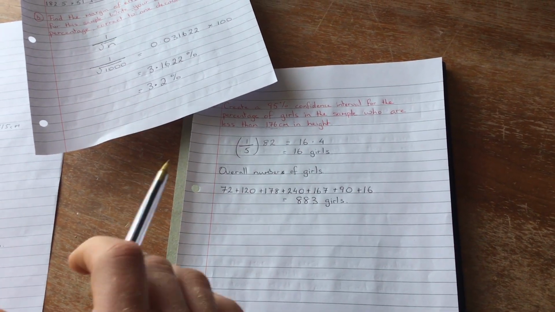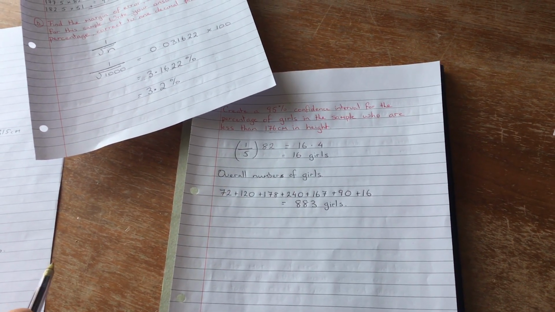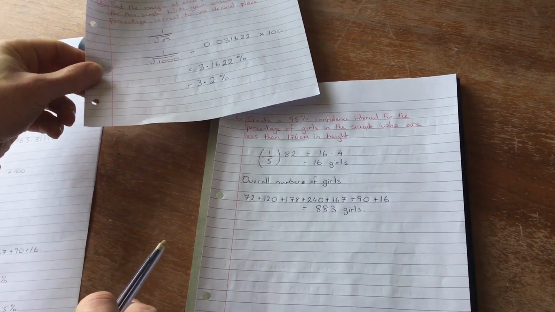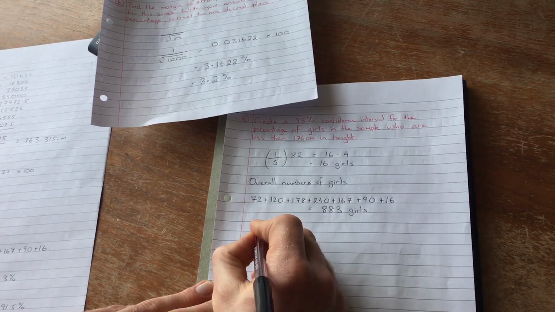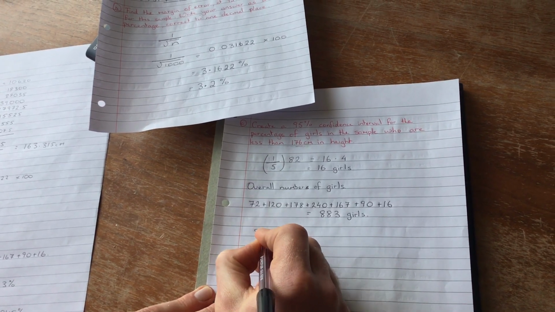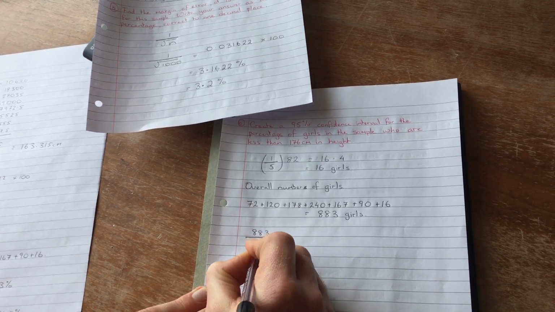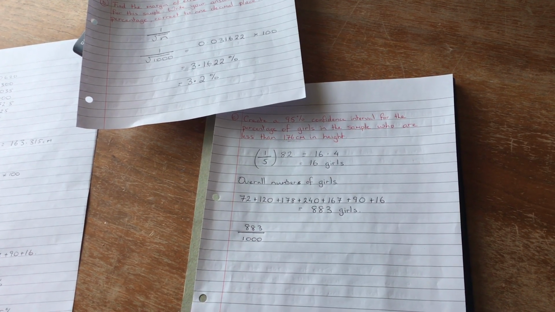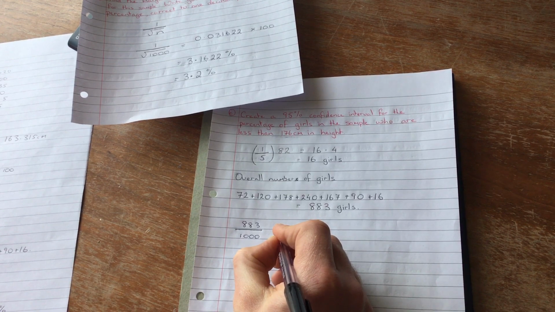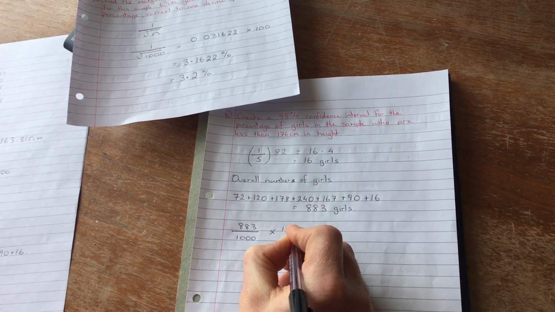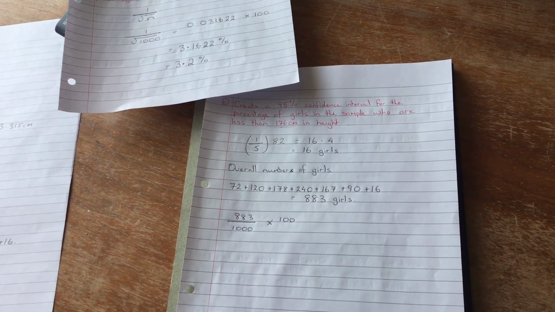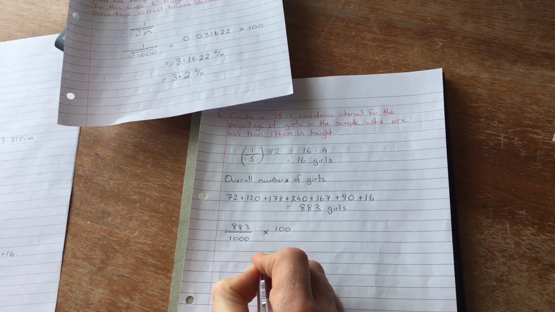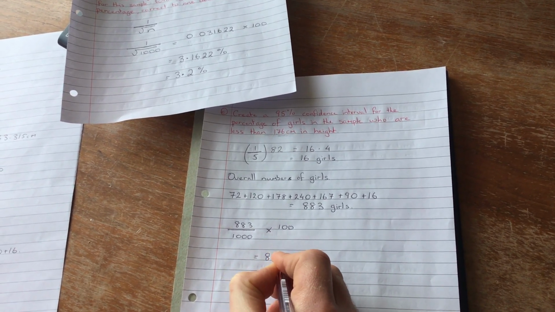Now the next step is to get that as a percentage, because remember my margin of error is also a percentage. So 883 girls out of 1,000 girls, 883 over 1,000. To get that as a percentage, we've done this already, we always multiply by 100. When I multiply that out by 100, I'm going to get 88.3%.